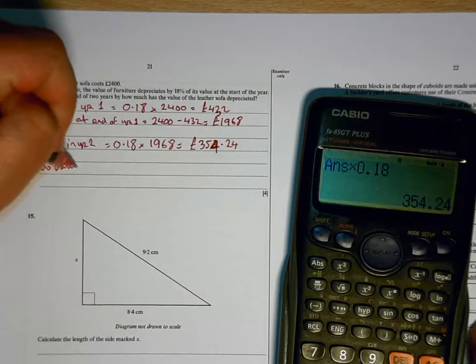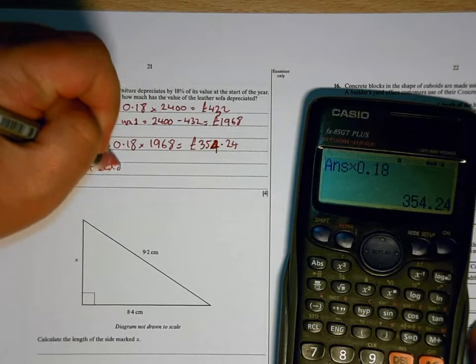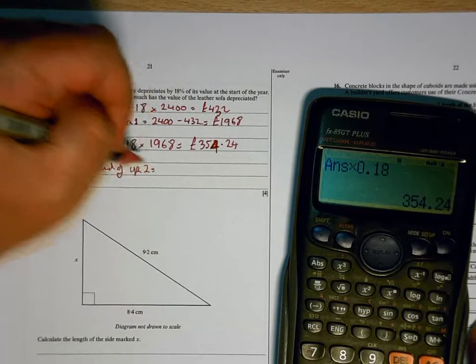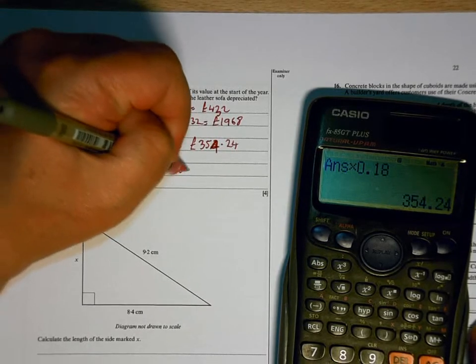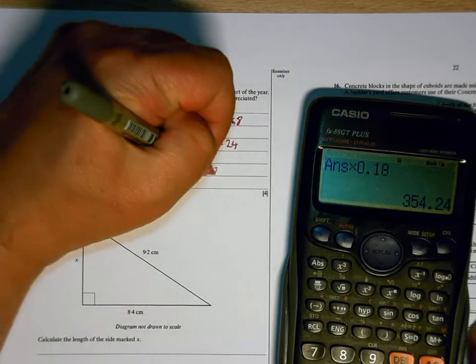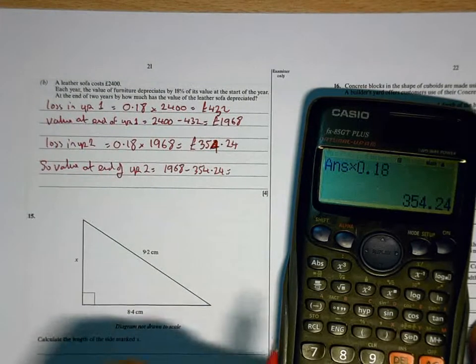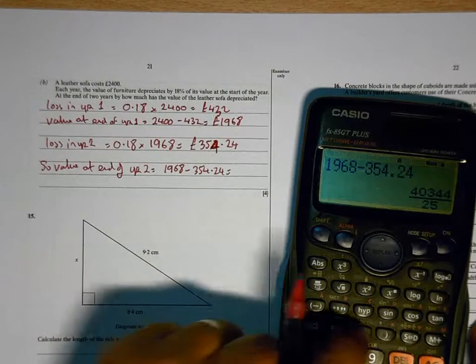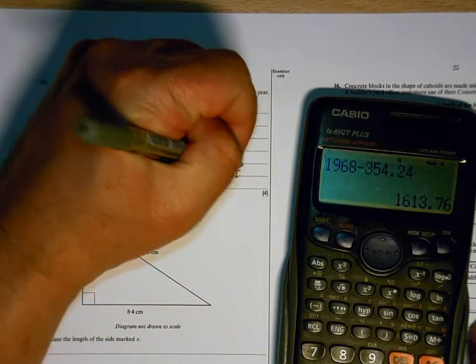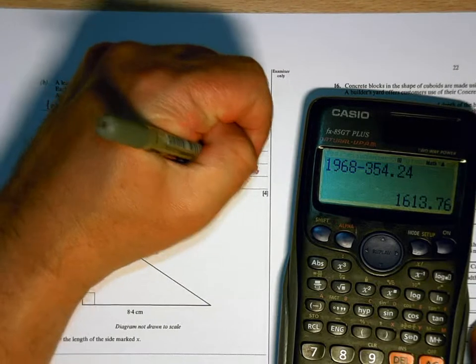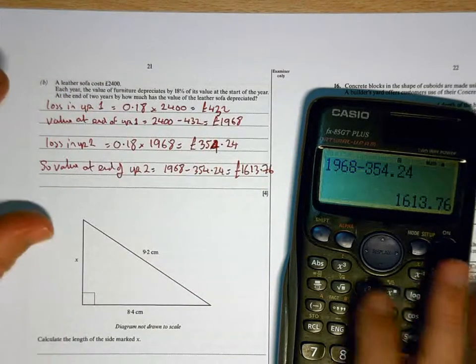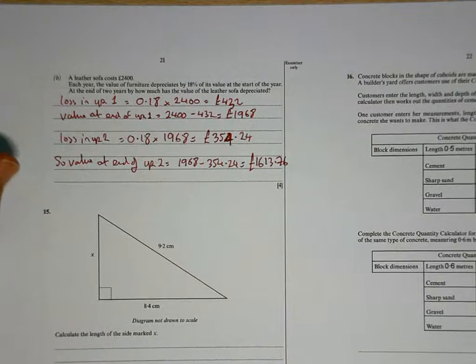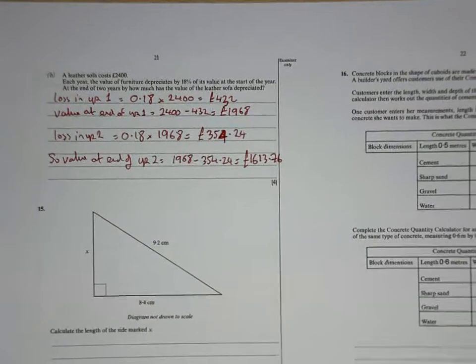So value at end of year 2 would be 1968 less 354.24. So it's worth £1613.76. So that's not the quickest method of doing that, and if we were on the higher tier I'd do it a different way, but for the foundation tier that's probably the easiest way of following it.